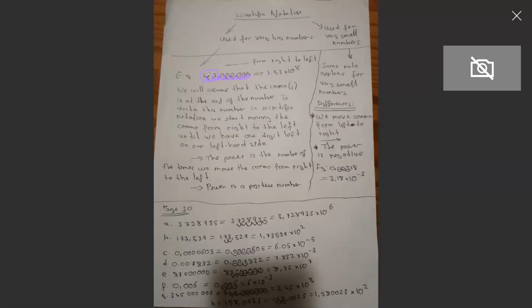Then I'm going to rewrite the number without the zeros, so I'll remove all the zeros. So my number will be 1,53 times 10 to the power of 8, because I moved this comma 8 times from right to the left.